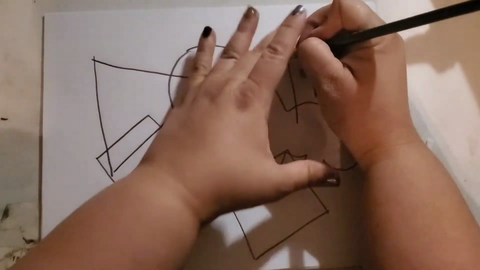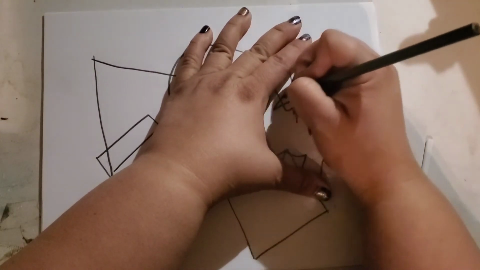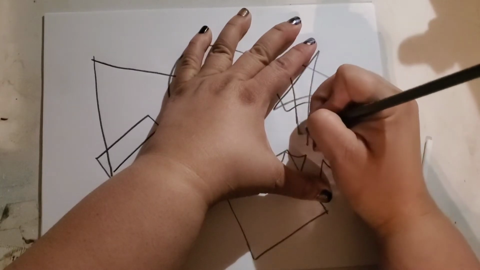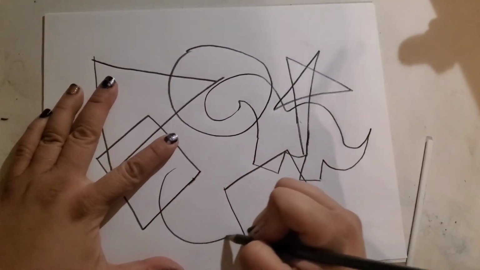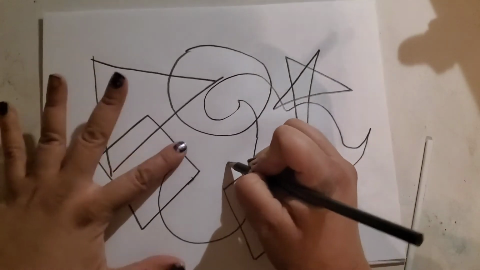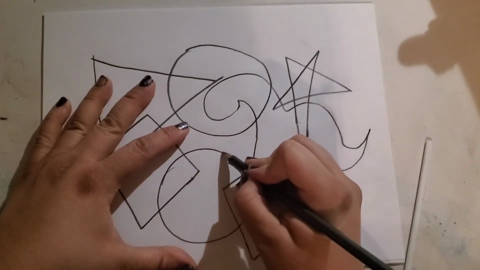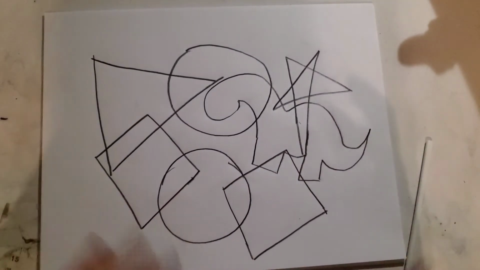I'm going to incorporate a couple other designs in my project, and then we're going to get started on the next step, because once we finish putting our shapes on here, we're going to just turn this in.